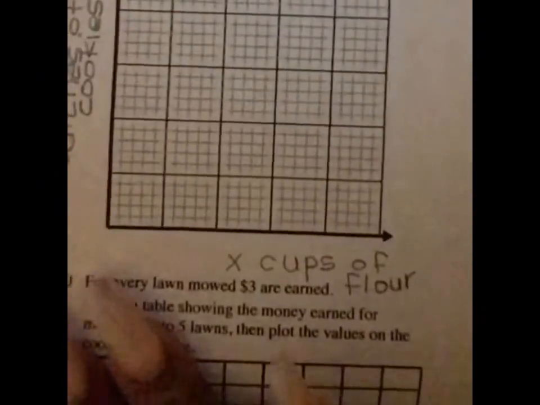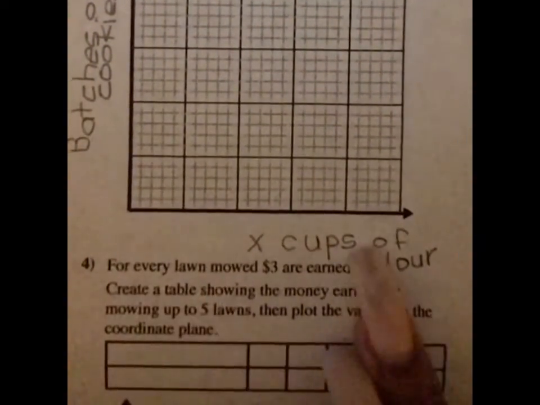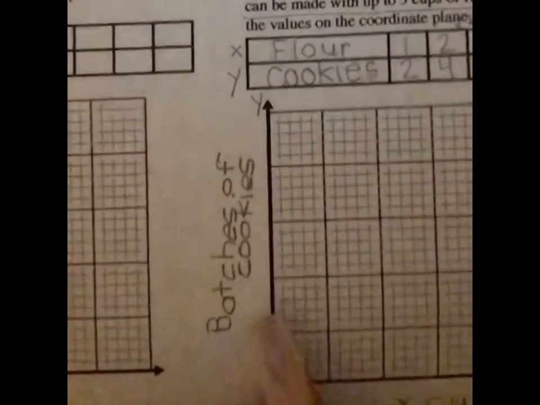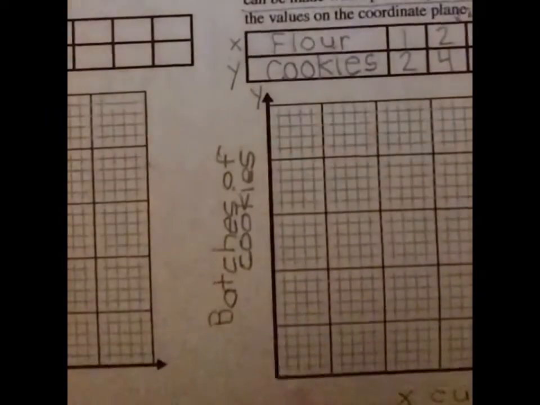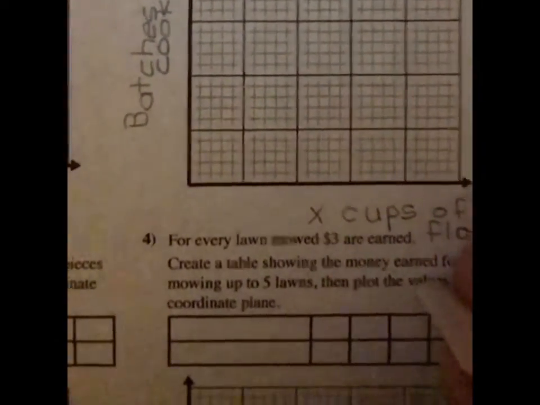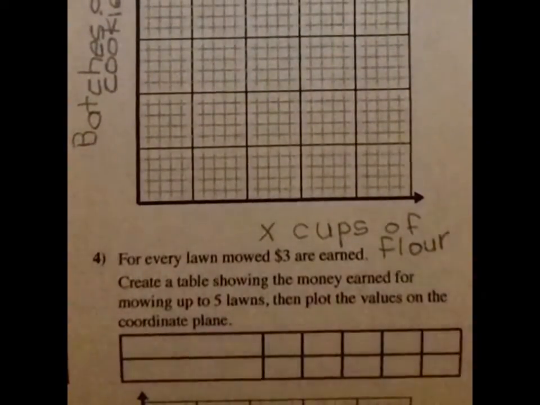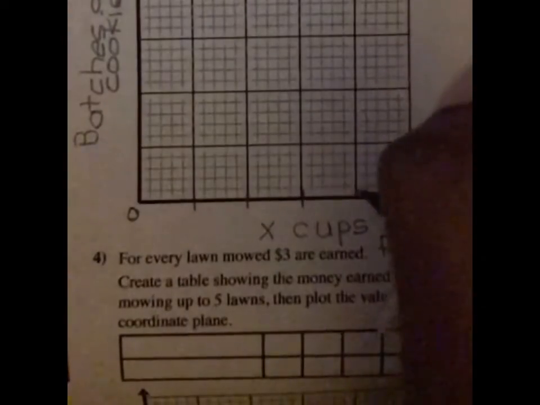So we have cups of flour on our x-axis, and then we have batches of cookies on our y-axis. Now, we need to number them accordingly. So we know we're figuring out the cups of flour up to 5. At our corner will always be 0. And then we need to number our graph.